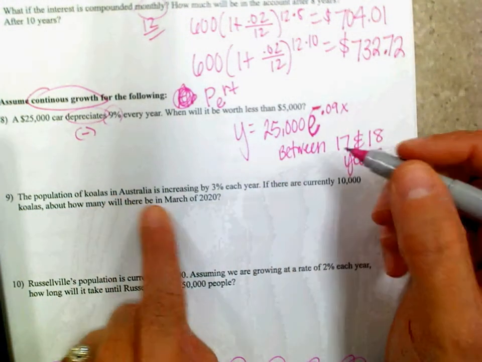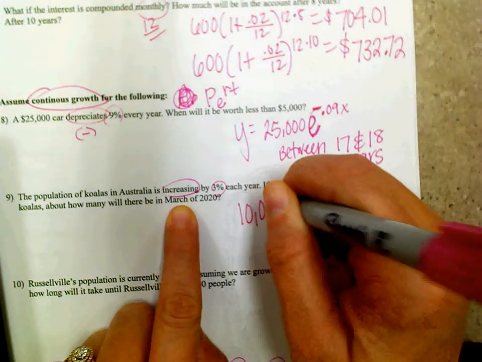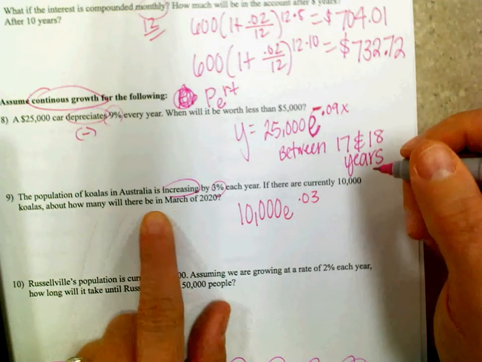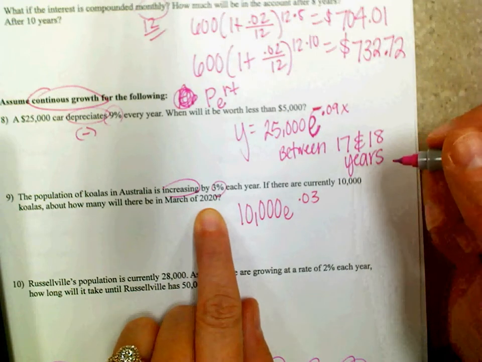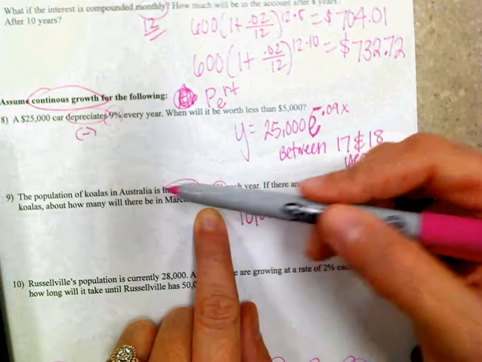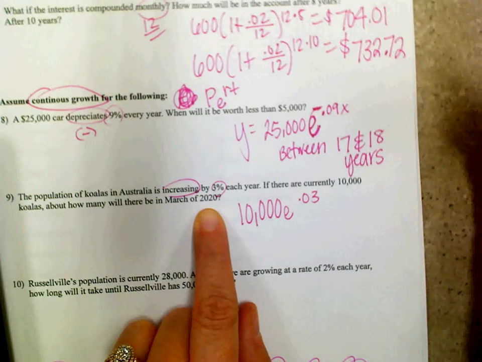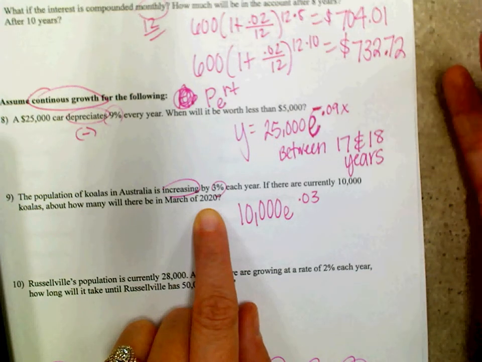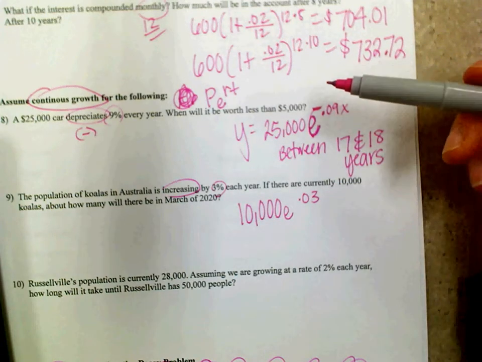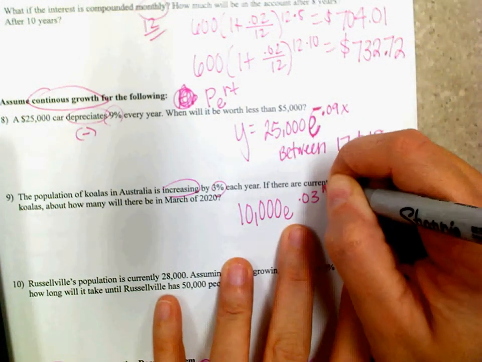Okay. Koala population is increasing 3% a year. If there's currently 10,000, so there's my starting value, I'm increasing 0.03. How many koalas will there be in March of 2020? So does it tell you what year it started with? No. So we're assuming we're starting with this year. So if we're starting with this year, 2019 to 2020, we're just going to go up to the one more year.